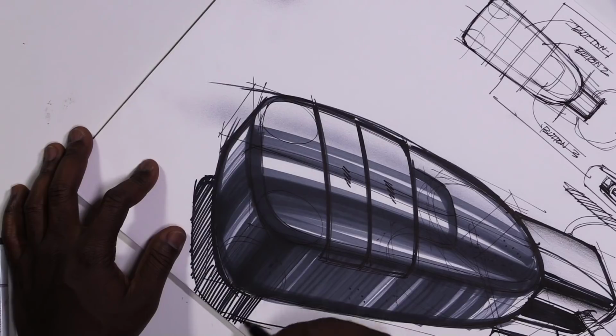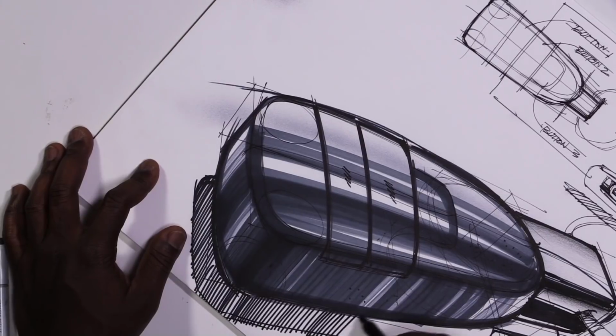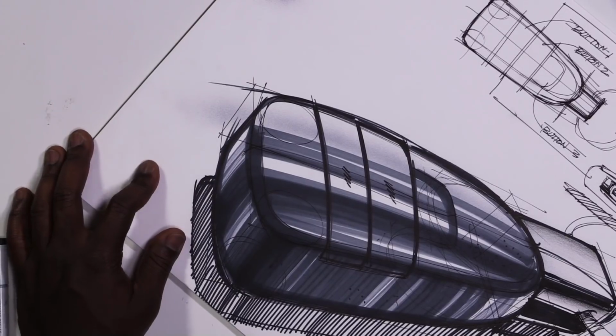But if you're just a visualizer or designer, or you're brainstorming, or whatever the case may be, being able to quickly visualize on pen and paper in an effective and competent way is going to give you a little bit of an advantage in your career. So consider that.